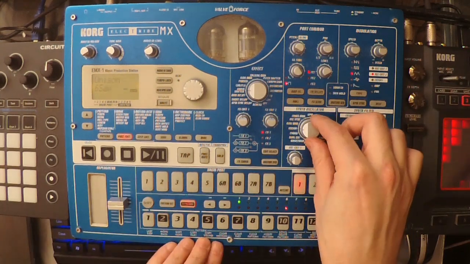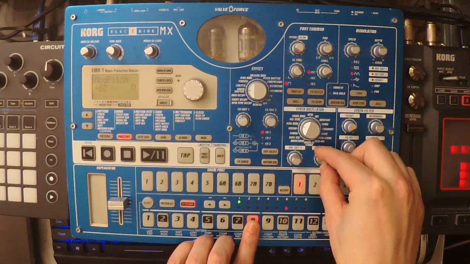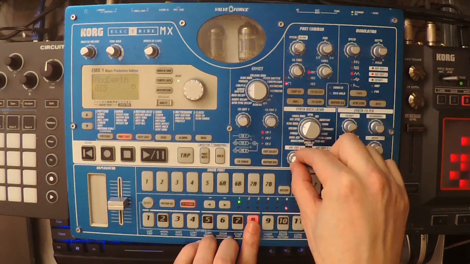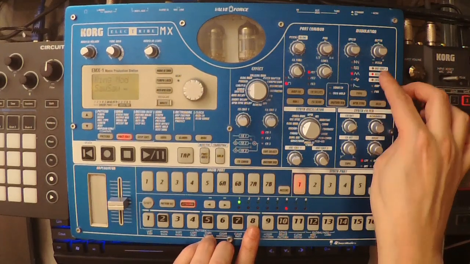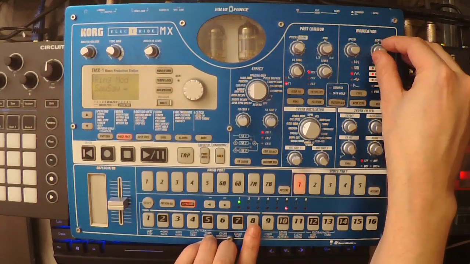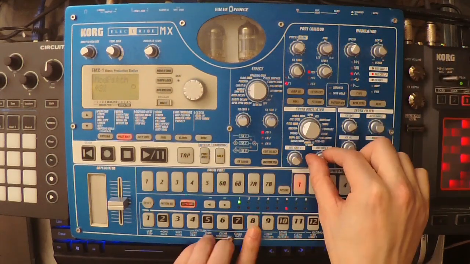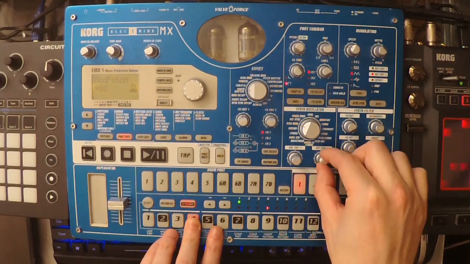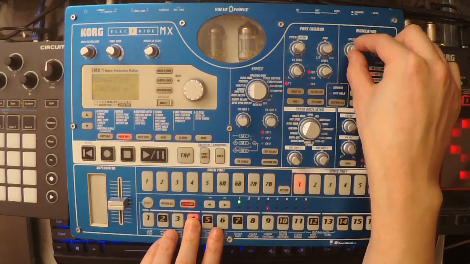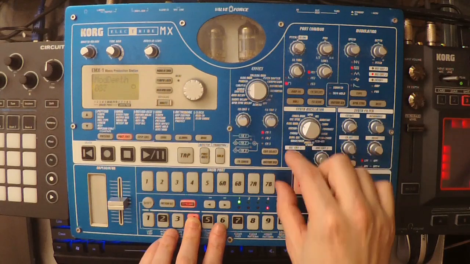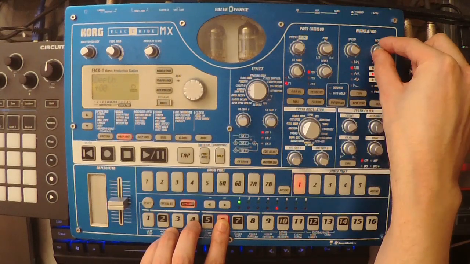All right, so let's move on. Ring mod. So this is the depth of the modulation of the ring mod. This is the pitch of it. So it might be cool to change the pitch. So we're going to change Osc Edit 2. So you can get some pretty strange sounds going on here.